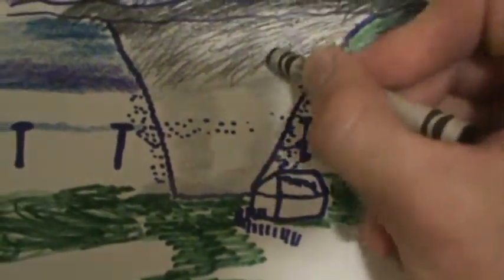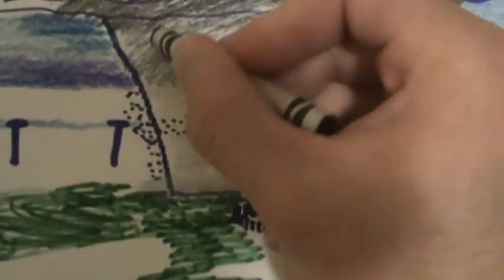But talking about tornadoes, right here is the rotation part of the tornado, and of course the debris that I went ahead and drew right here.